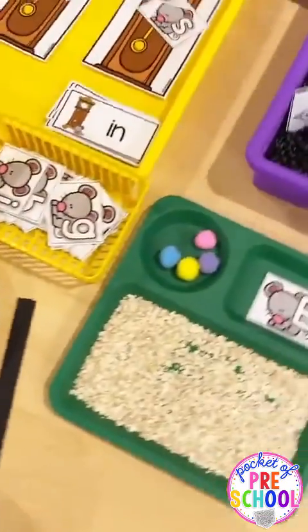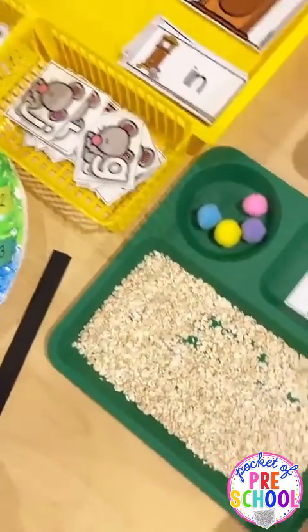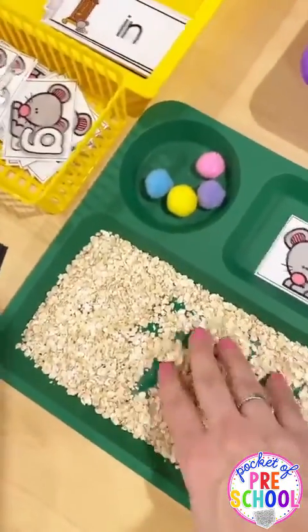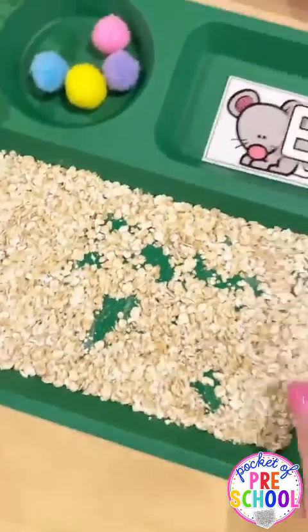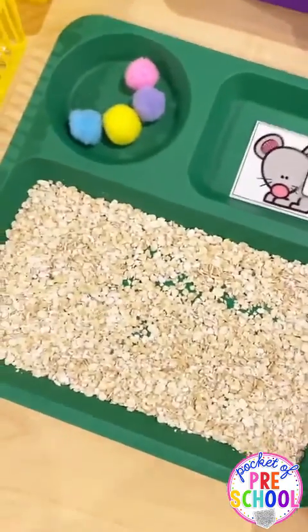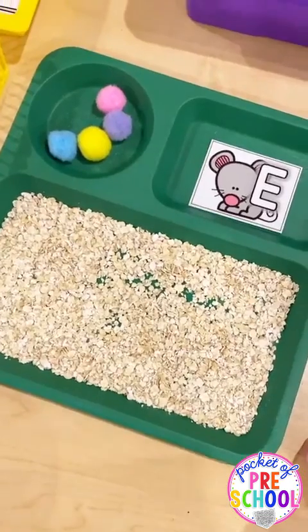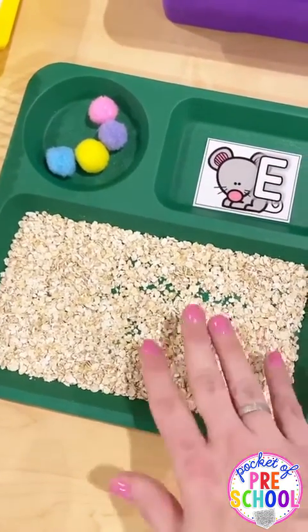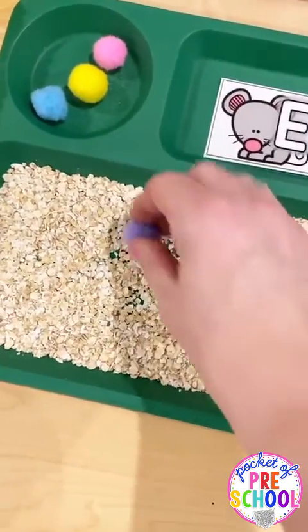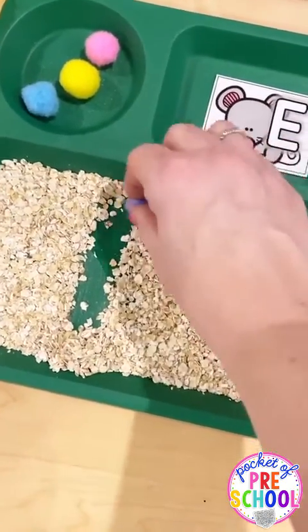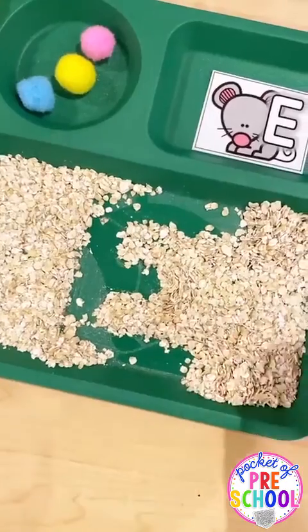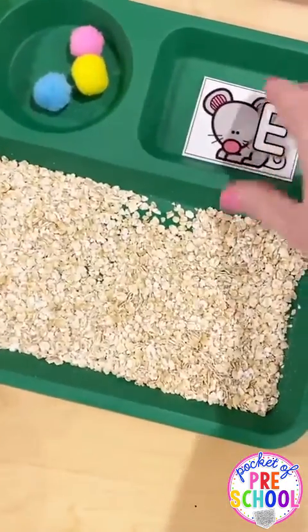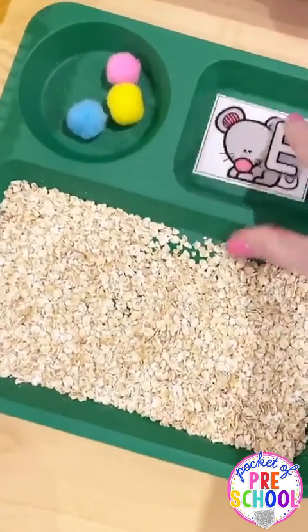And if you want a writing tray, this kind of looks like mouse food, doesn't it? It's really just oatmeal. This is one of those kid trays that I think Target has on sale sometimes, and I grab some. It's just some oatmeal in a tray, and then I grab the mouse letters, and they can make their letter, and then shake, shake, shake to erase. And then they could pick another letter.